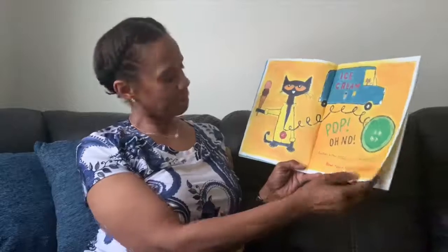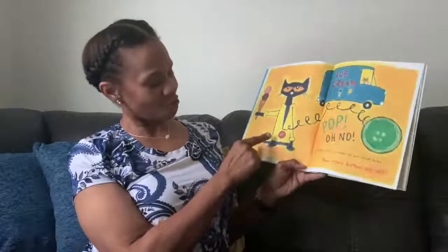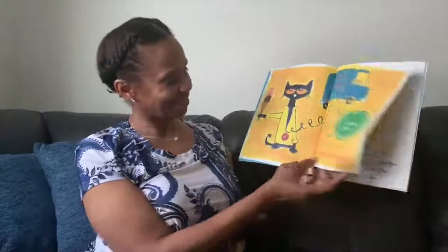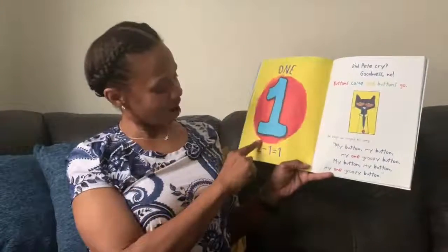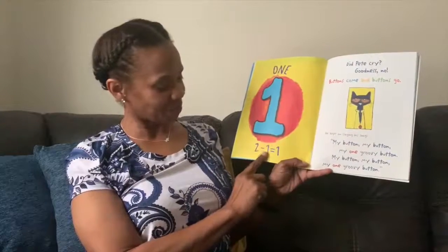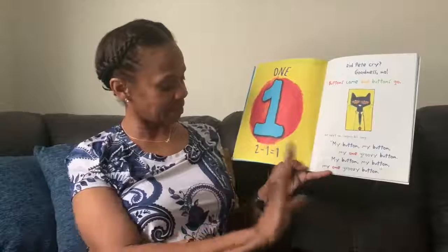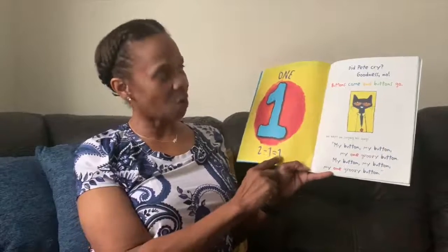Pop! Oh no. Another button popped off and rolled away. How many buttons are left? Right, 1. 2 minus 1, and minus means take away, equals 1.